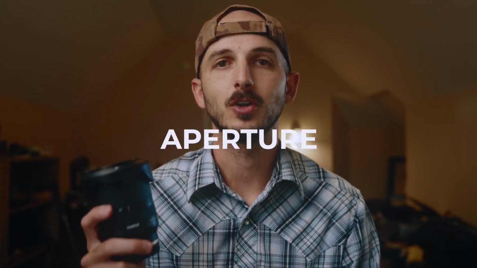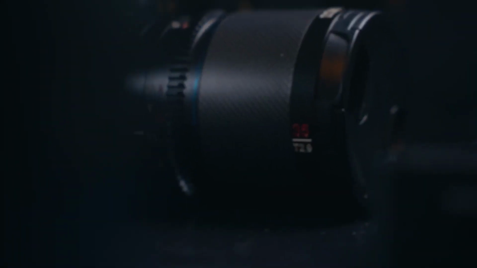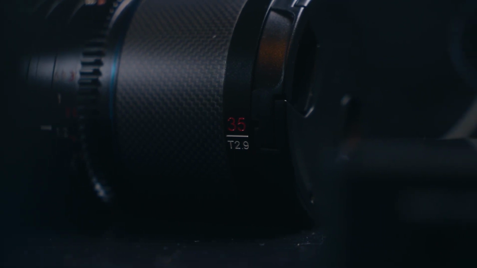The next thing we're going to look at is the aperture on the lens. On a photography lens like this, you're going to see it measured in f-stops. This one right here says f2.8. That means this is a fixed aperture and the widest it will go is 2.8, which is pretty good in my mind. If you're using something like this, which is a cinema lens, it will be measured in t-stops rather than f-stops. They're pretty similar. I'm not going to get into any of the specifics with it, but as you can see, this one's a t2.9. So that is the widest this particular lens can go.